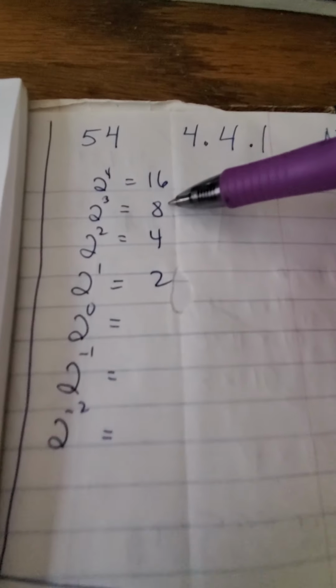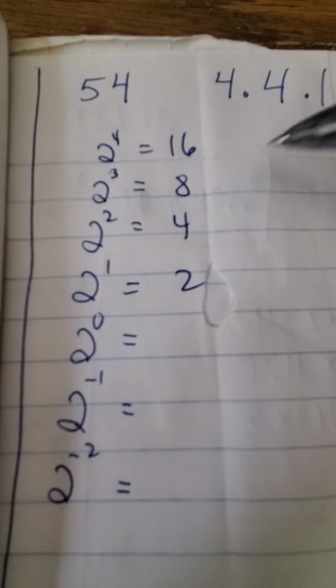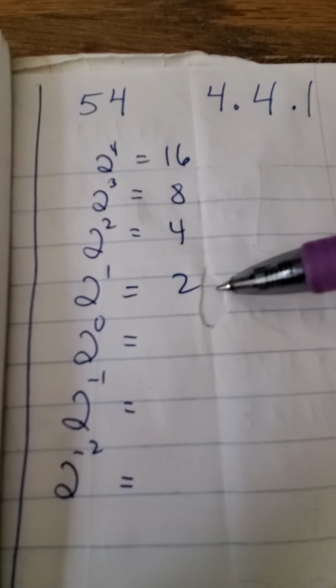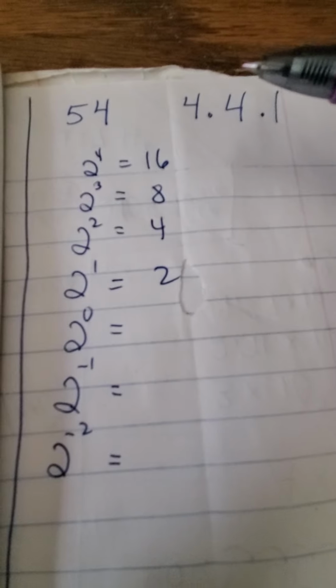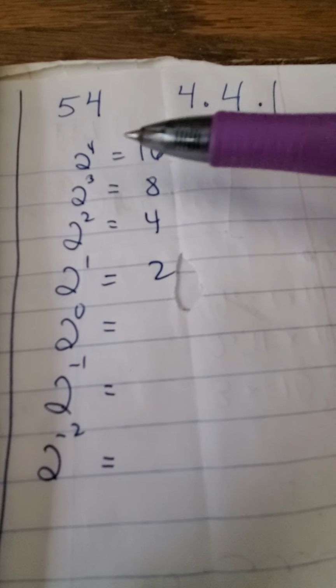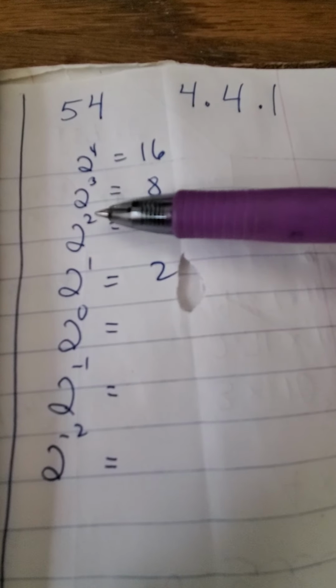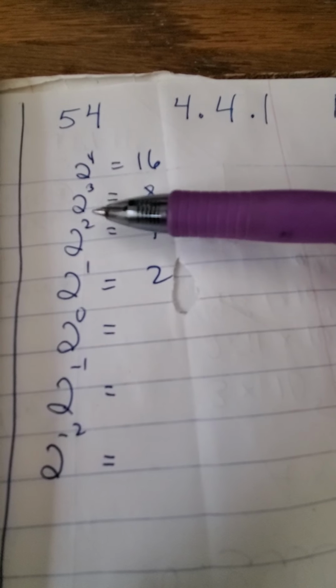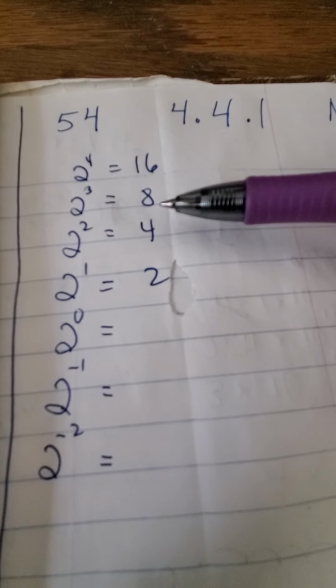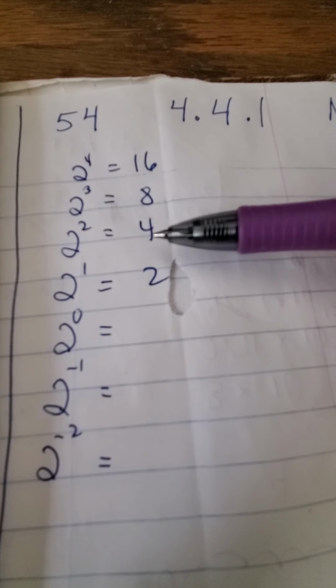2 to the 3rd power equals 8. 2 squared equals 4. 2 to the 1st equals 2. As mathematicians, we always look for patterns or like to put things in terms of patterns. Notice every time we go down an exponent, we wind up dividing by 2, because when I go down from 2 to the 4th to 2 to the 3rd, I'm dividing 16 divided by 2. Here I'm dividing 8 divided by 2 to get to 4.